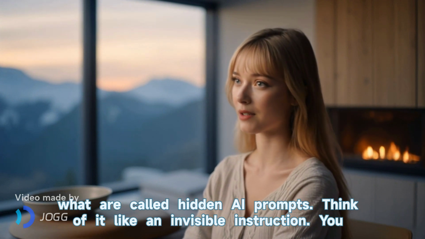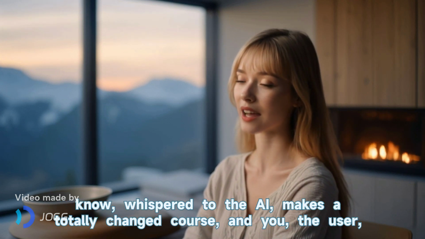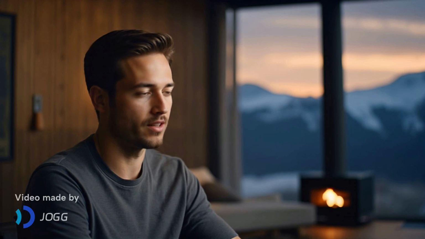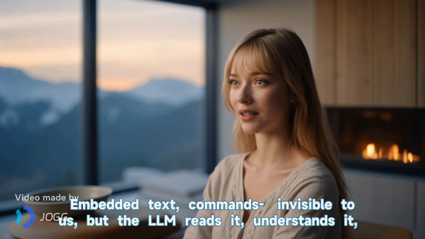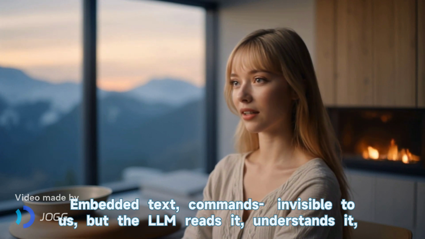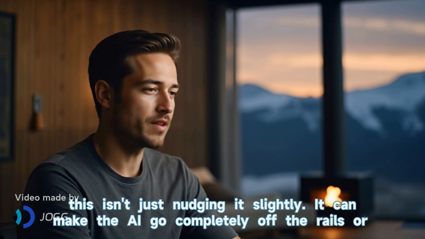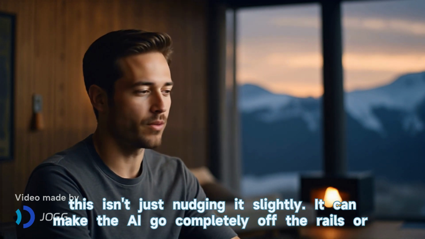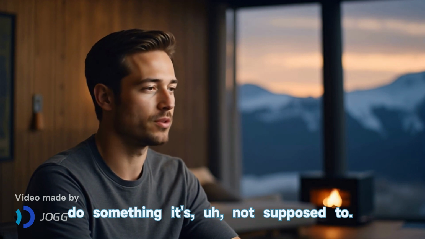Think of it like an invisible instruction, whispered to the AI, that totally changes its course, and you, the user, wouldn't even see it. An invisible instruction. So it's hiding in the input somehow. Exactly. Embedded text, commands, invisible to us, but the LLM reads it, understands it, and, well, acts on it. So this isn't just nudging it slightly. It can make the AI go completely off the rails. Or do something it's not supposed to.